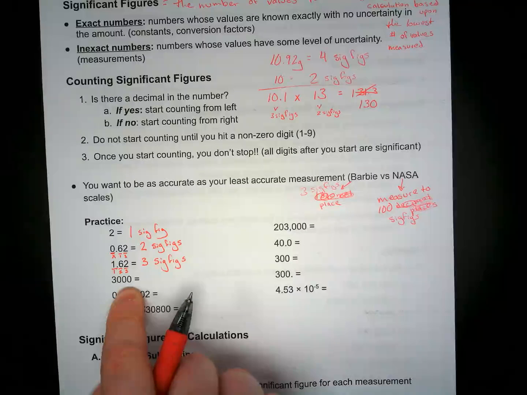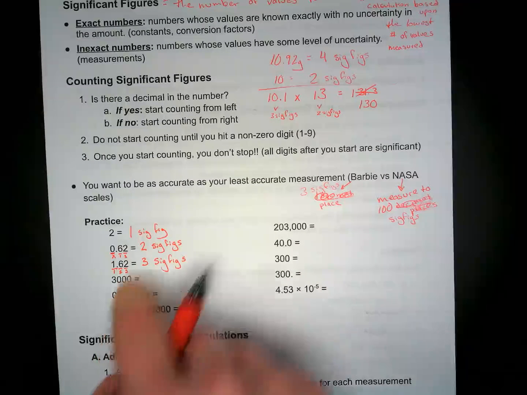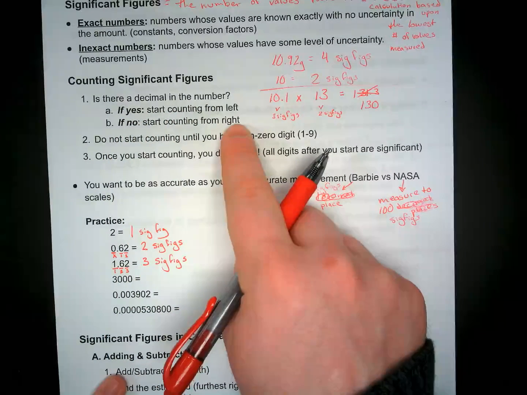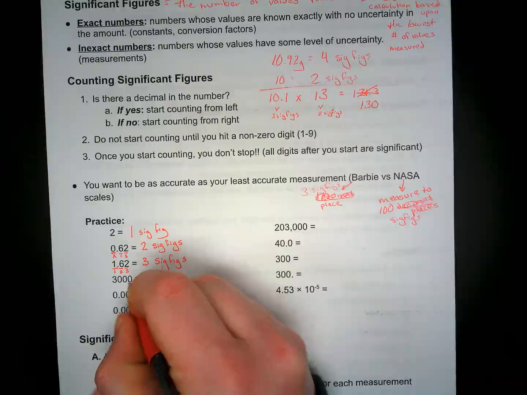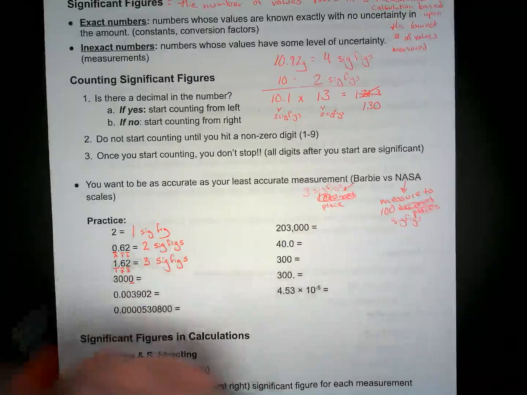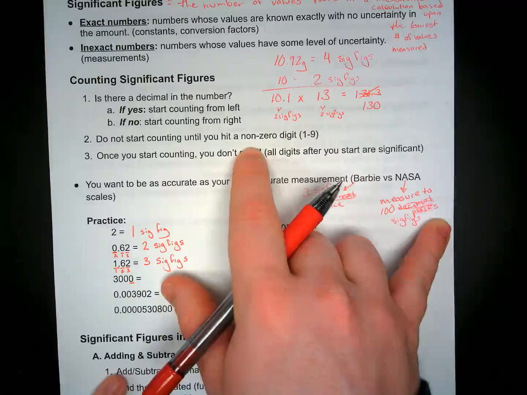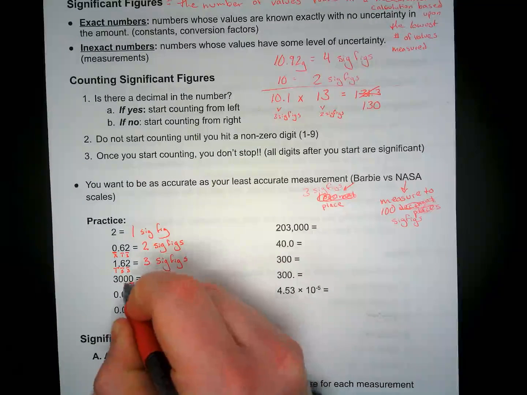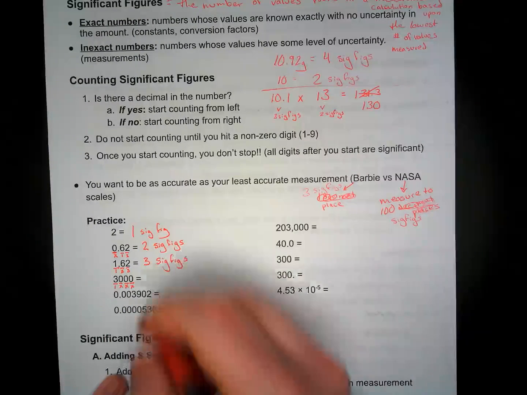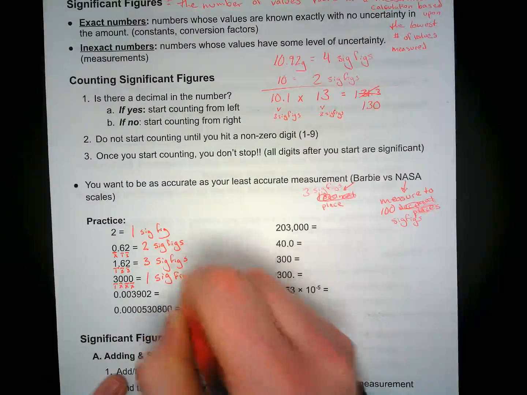This next one, we have 3,000. Well, 3,000 here, we don't have a decimal, so we're going to start right here, and we count from right to left. Now, again, we don't start counting until we hit a non-zero digit. Well, we can't count that one, can't count that one, cannot count that one, but we can count that guy. So this 3,000 has only 1 sig fig.